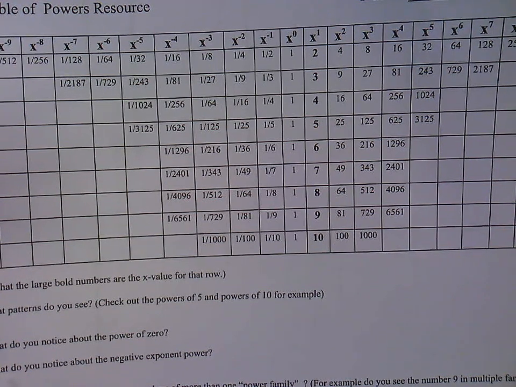Oh, I didn't notice that. 3, 9, 7, 1, 3, 9, 7, 1. Huh, that's interesting. I didn't notice that one. 4? Oh, I didn't notice that one either. 4, 6, 4, 6. Yeah, that's good. All good patterns to observe. And I wanted you to notice with negative, the pattern is that these are the reciprocals. I think I asked about that separate though, right?